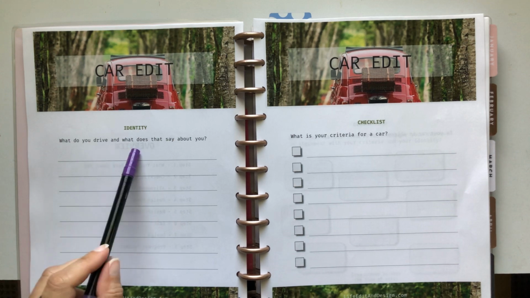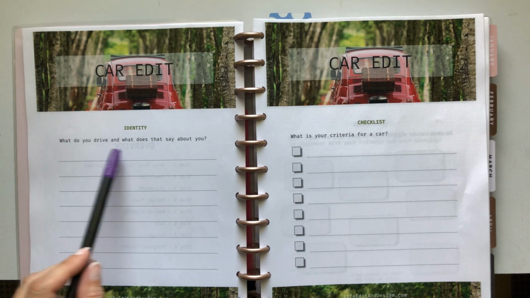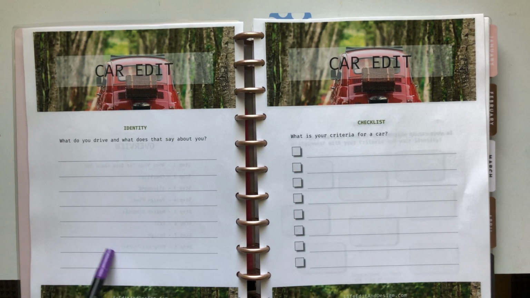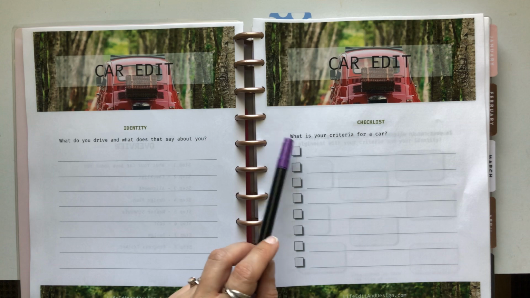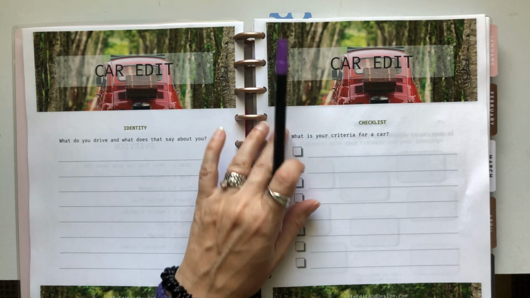So go ahead and hit pause if you want and just jot down some thoughts, a couple of words. What does it say about you, the car that you're driving? And then we're going to move on to this checklist. So what is your criteria for a car?